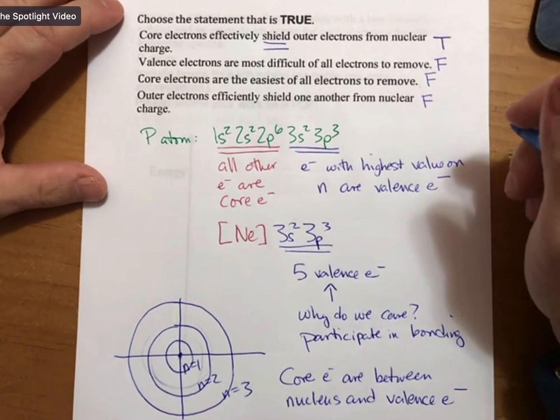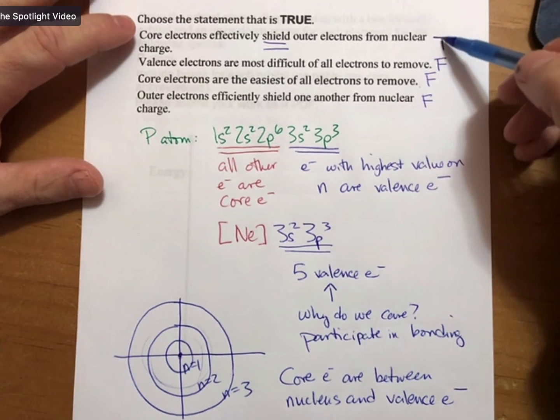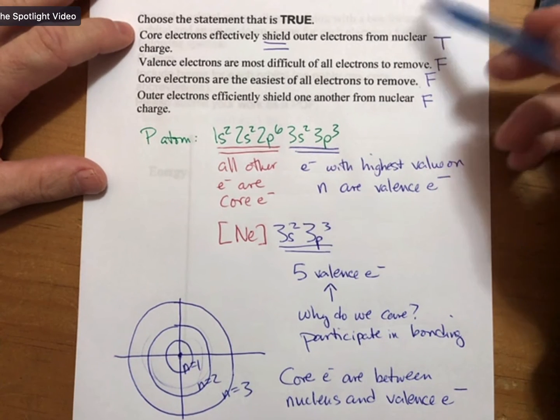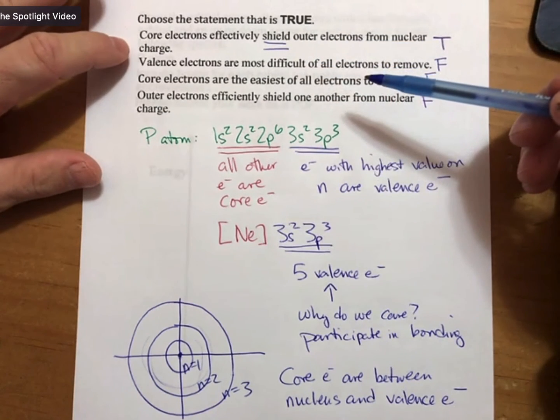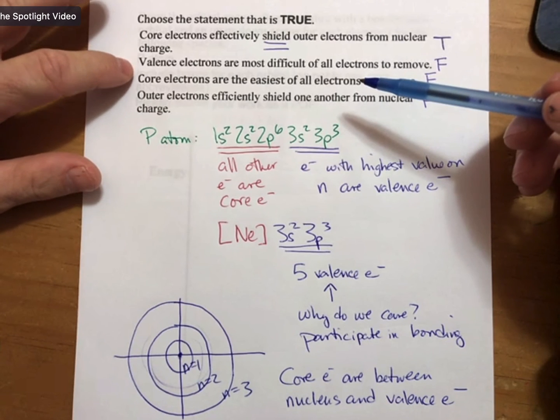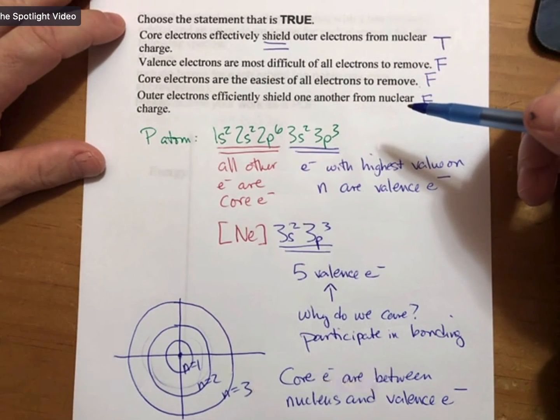So, in fact, there's two things we learn about this. First off, that the first statement is true. Second off, what shielding means. And third off, just what valence and core electrons are. I think I said there were two things, but I guess there were three.